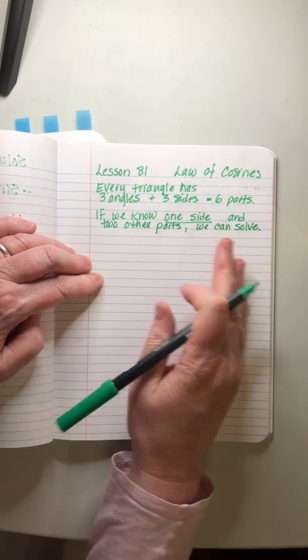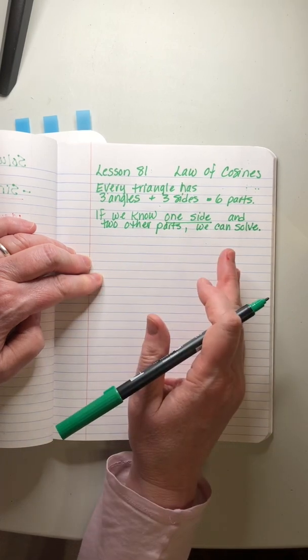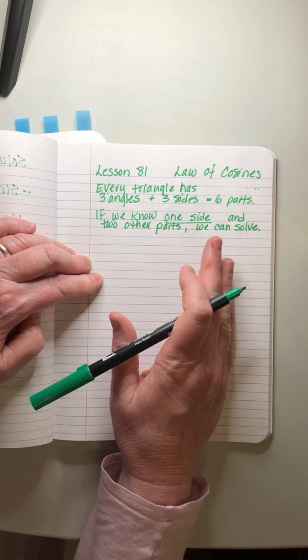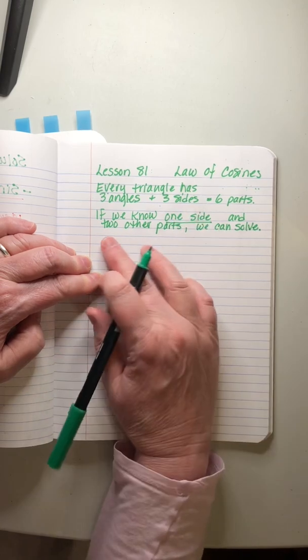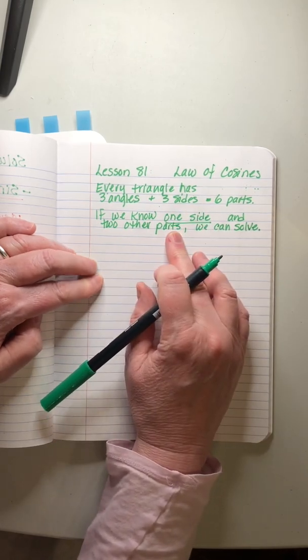Okay? We can't know all 3 angles. That wouldn't work, but just about every other combination will work, right? One side and 2 other parts we can solve.